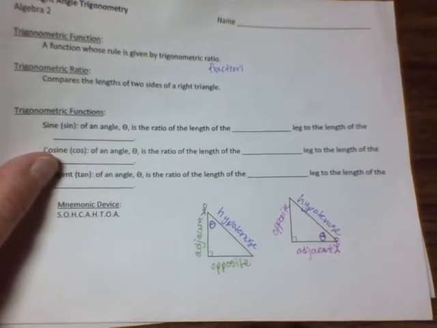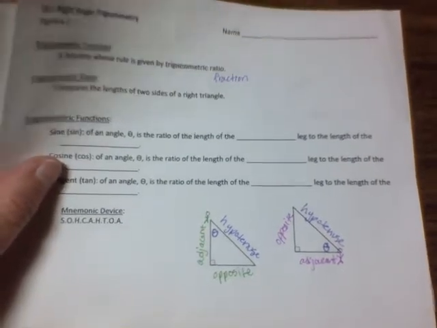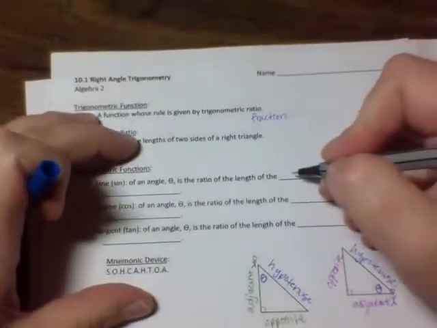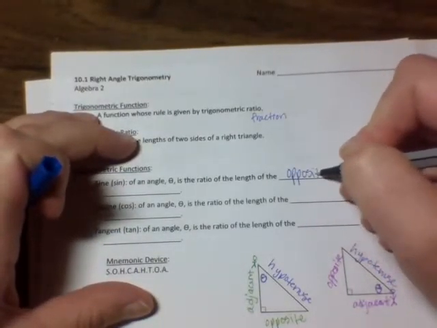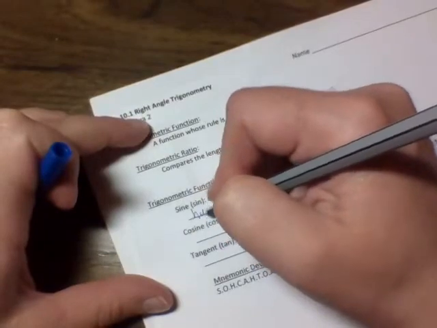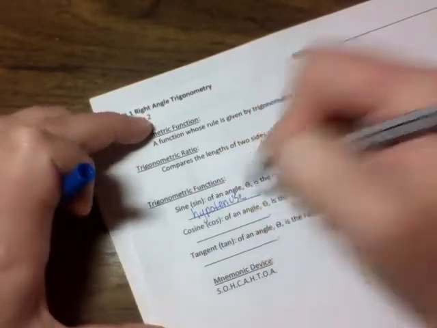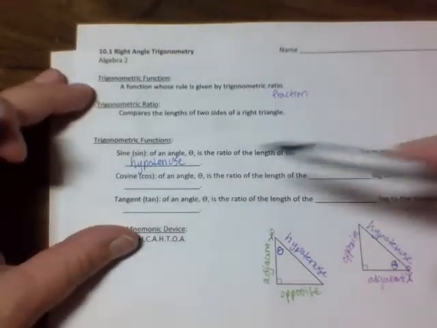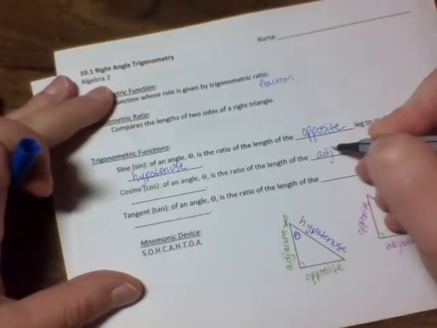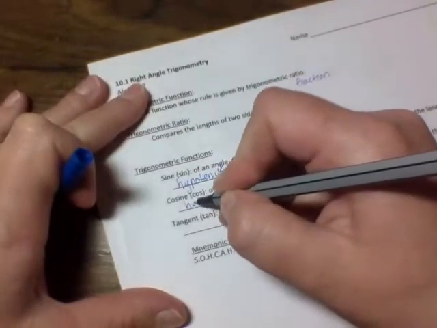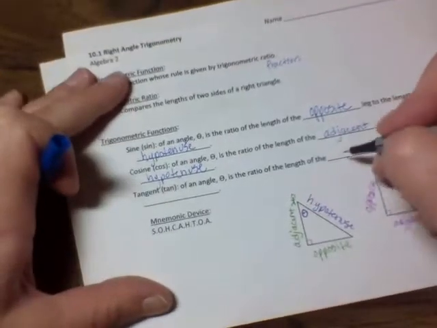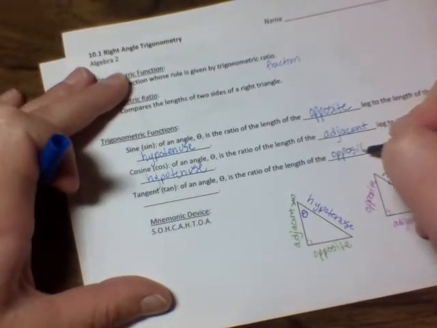Once you figure out how to do that, you can fill in each of these ratios. The sine of an angle is the ratio of the opposite leg to the length of the hypotenuse. All right, so that's sine: opposite over hypotenuse. Cosine is the ratio of the length of the adjacent side to the hypotenuse. And tangent is the ratio of the opposite over the adjacent.